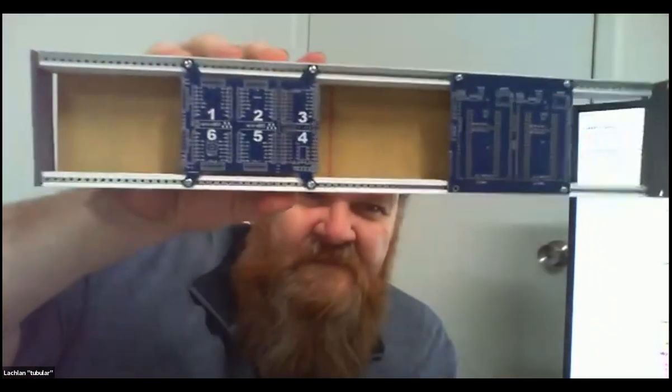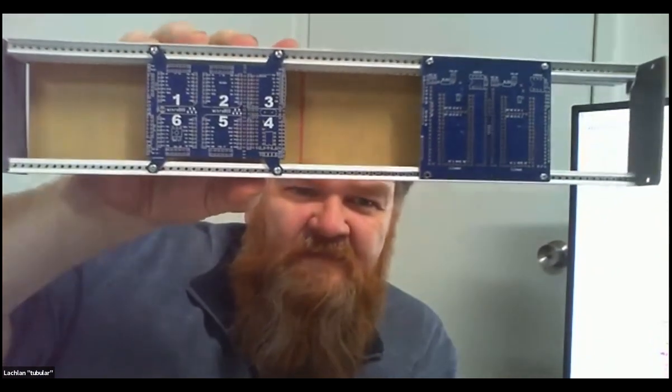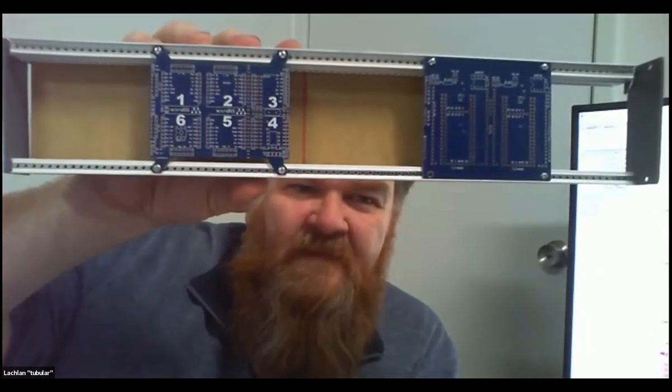Everything we're doing at the moment is working around making sure we can cascade these and have more than one. I think 4 or 5 of them fit on this. This is a standard 19-inch rack length, so we can have multiple of these cascaded.